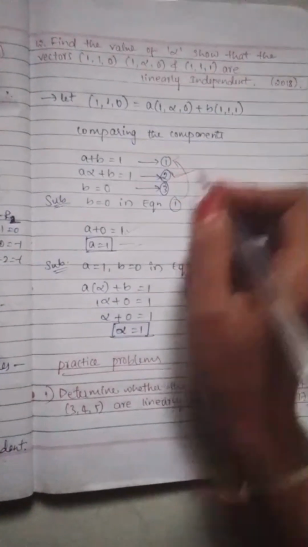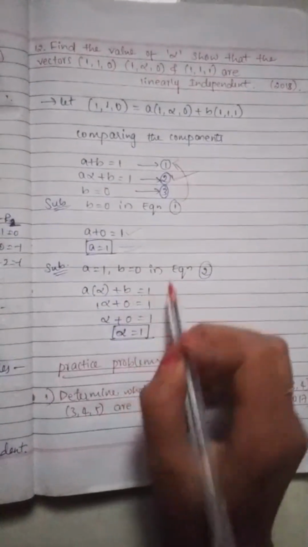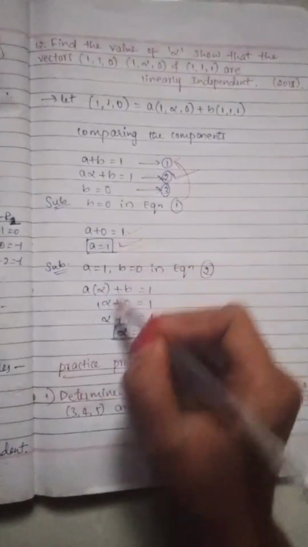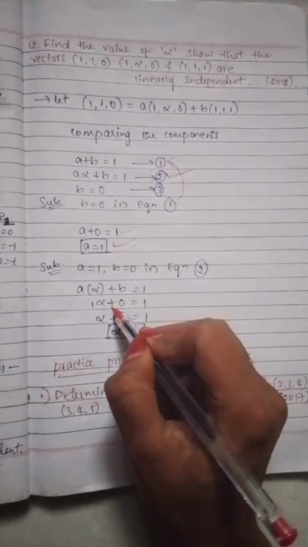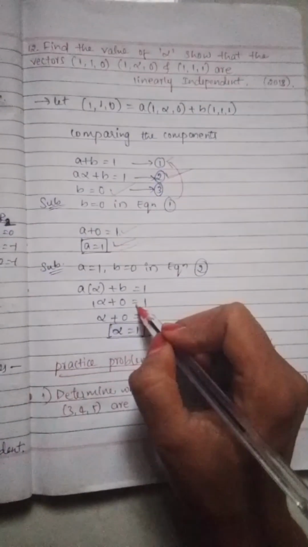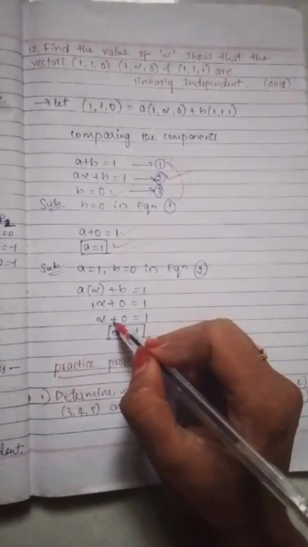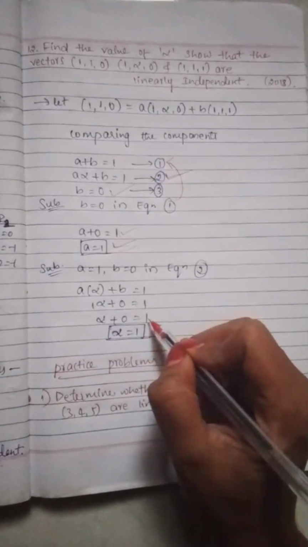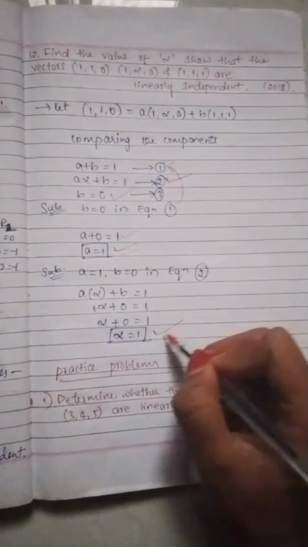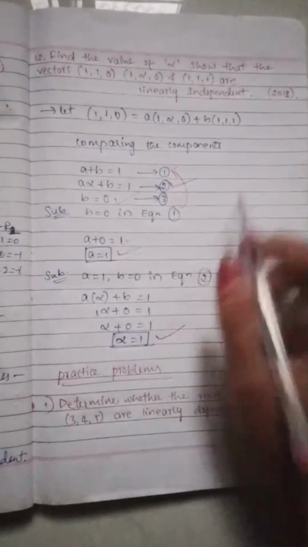A alpha plus B is equal to 1 will become 1 alpha plus 0 is equal to 1. So alpha plus 0 is equal to 1. I will get alpha value as 1. I got alpha, that is 1.